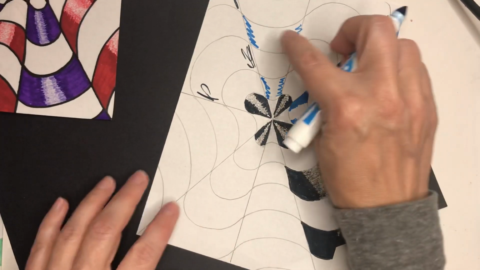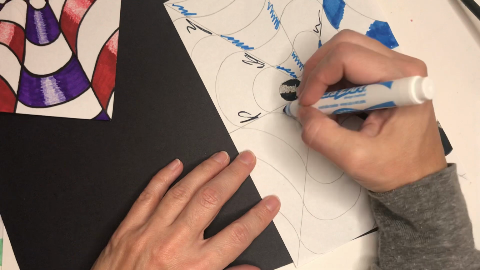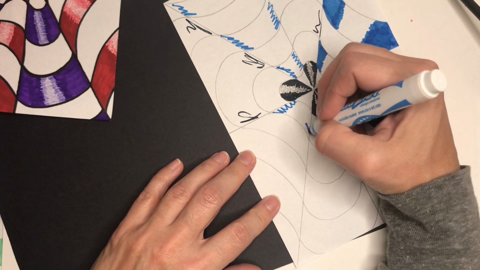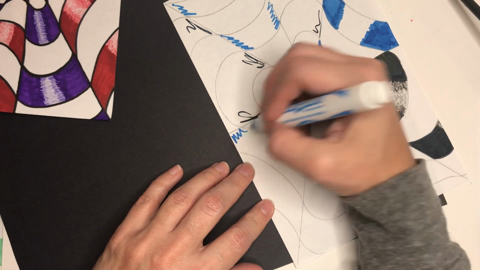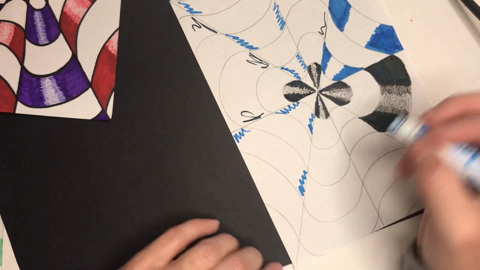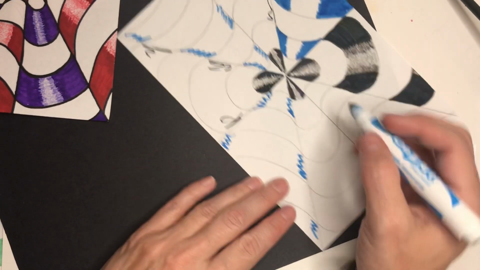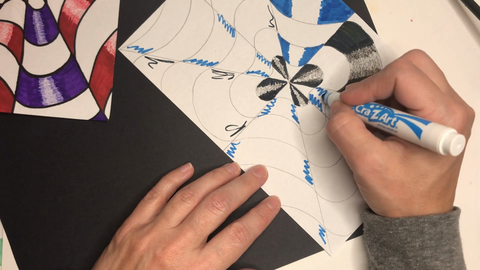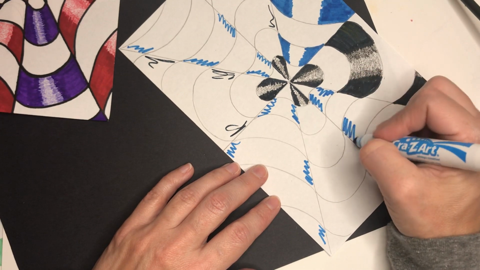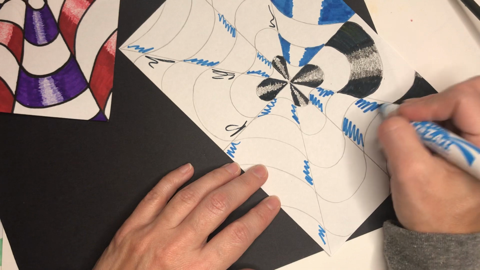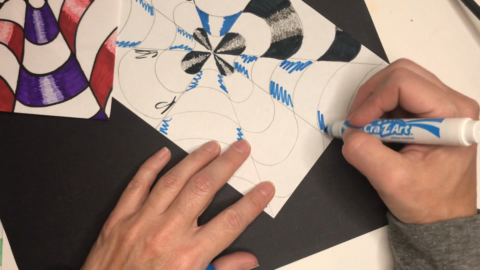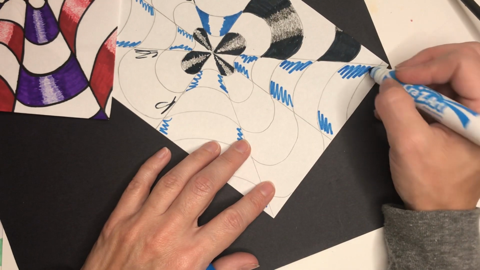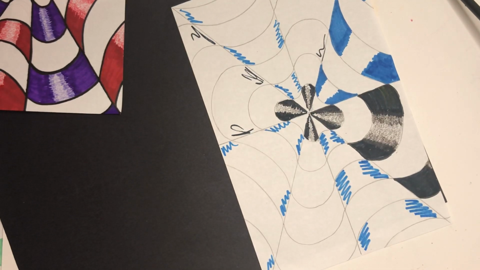Alright, so then skip the black section, come on to this other blank one, remembering to alternate every other section. Skip this one. Now please do not color like this. This is terrible. This is not going to give it a good optical illusion.